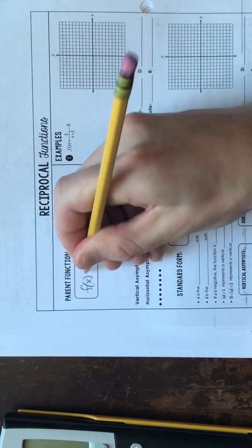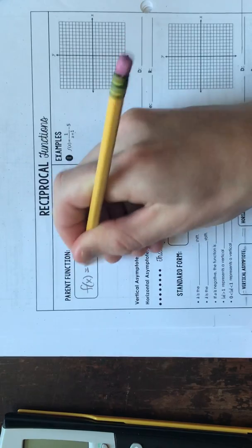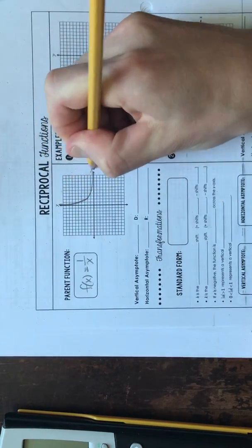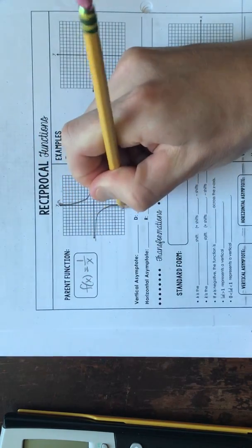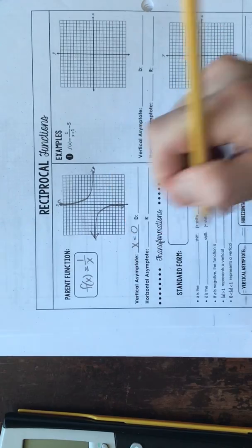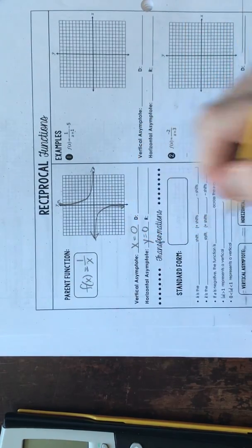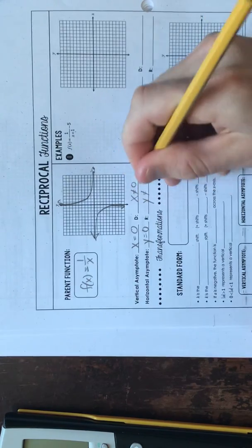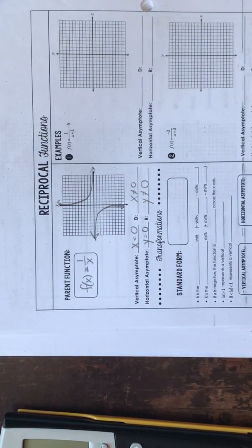But this guy, the parent function for a reciprocal is just 1 over x. And that function looks something like this right here if we were to graph it. All right. And we have a vertical asymptote at x equals 0, a horizontal asymptote at y equals 0, and that also gives us our domain and range restrictions.